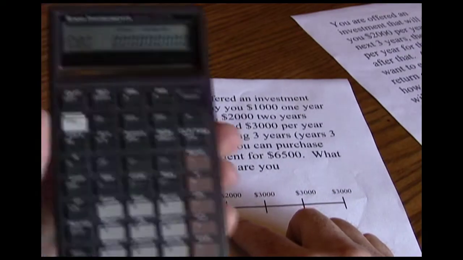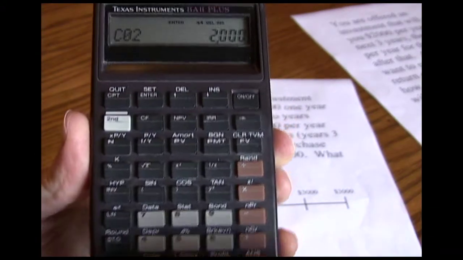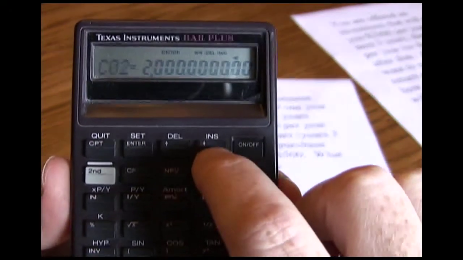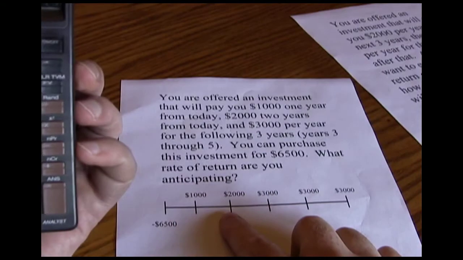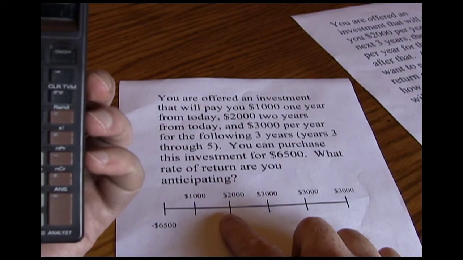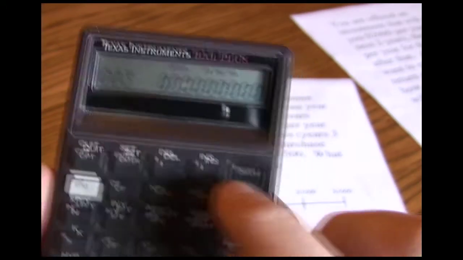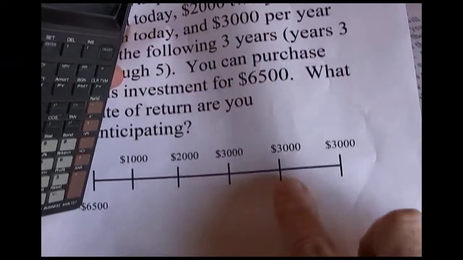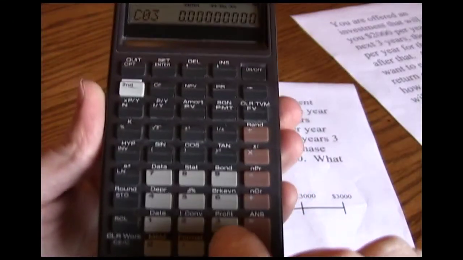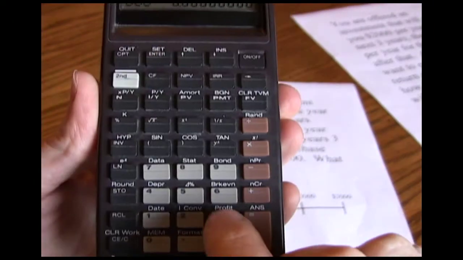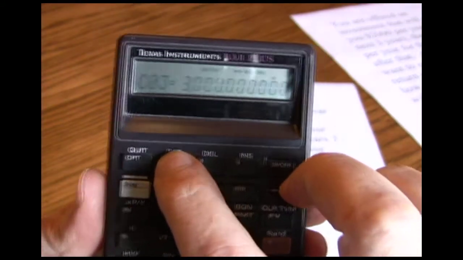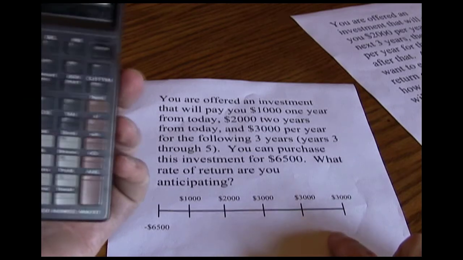The next cash flow is 2,000. We put that in, 2,000, enter, go down. Again, the default frequency is 1. We only have one of those $2,000 cash flows, so we can go down and it asks for the third sequence. Now we have $3,000 per year in years 3, 4, and 5. So our cash flow 3 is 3,000. Enter, down, that frequency is 3. Enter, and now we've entered the entire cash flow stream into our calculator.